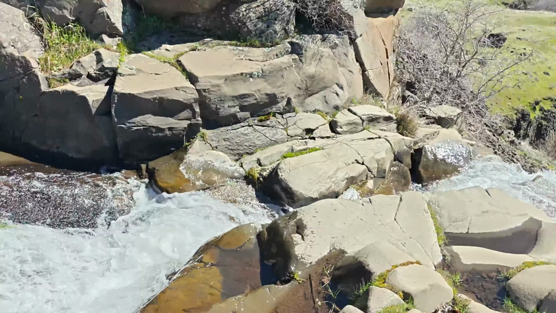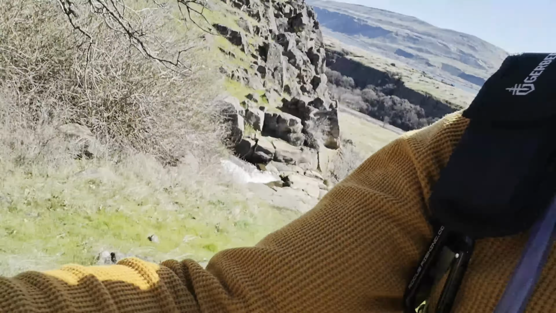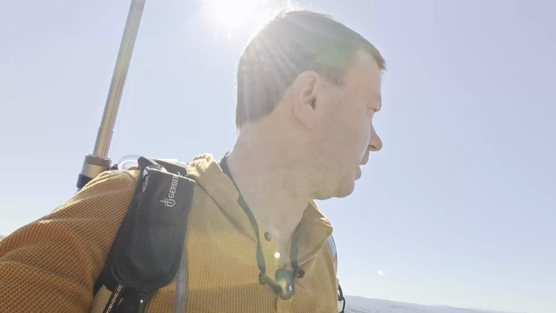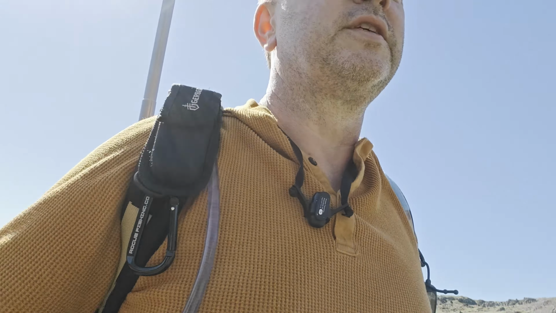Yeah, this is an awesome view. That was a cool view from the top of the waterfall. Just goes to show you, it's just a tiny little trail off the side of the main trail, but you can hear the water flowing, so it was worth checking out, I think.